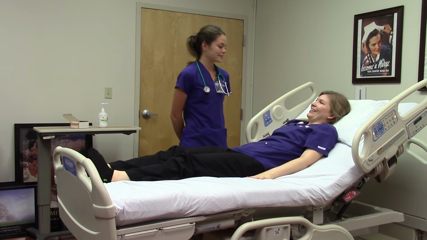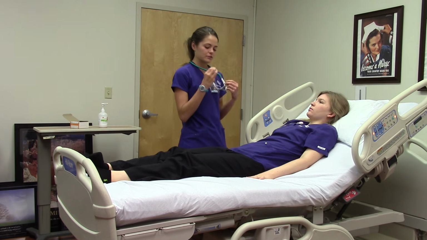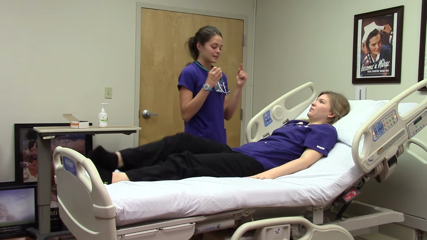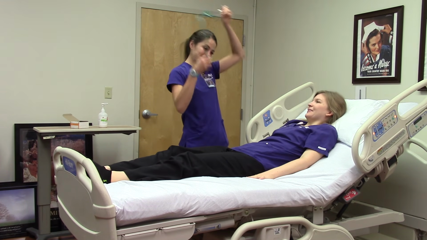The second thing I'm going to do is take a good listen to your heart. I'm going to do it 2 times through, because the first time I'm going to do it with my diaphragm, and then the second time is with the bell, and that listens for heart murmurs.